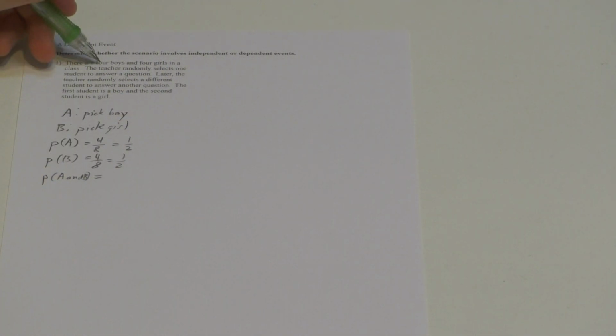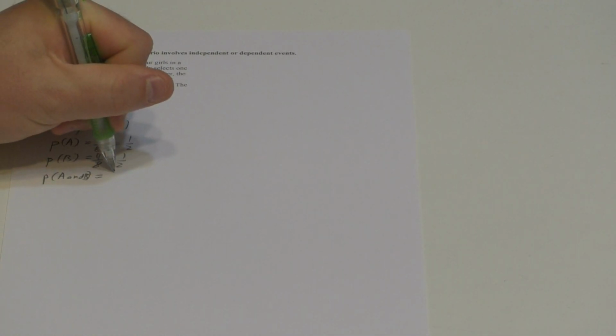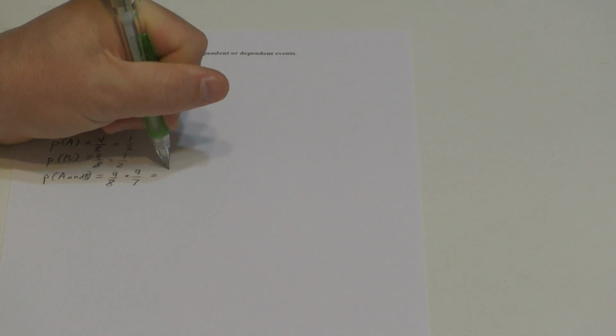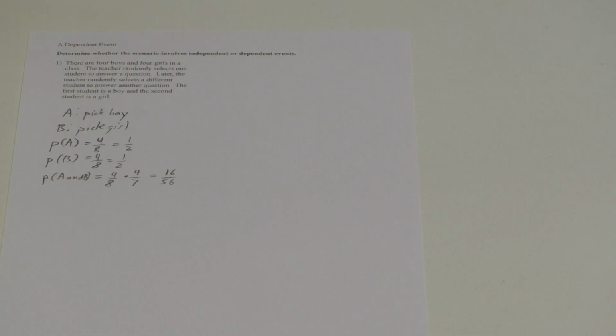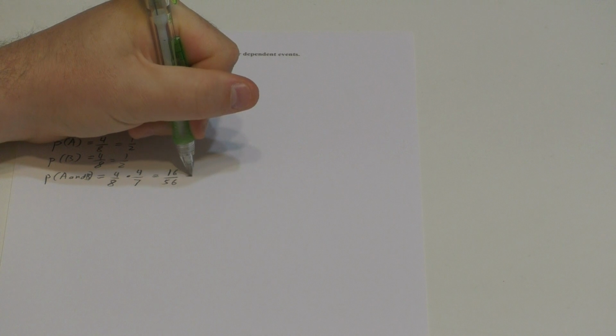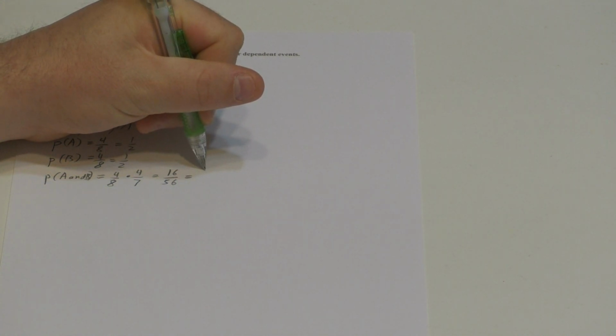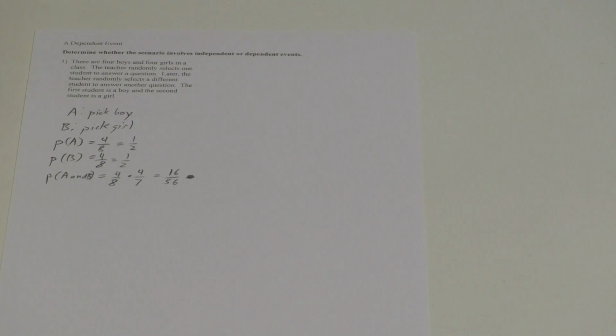Okay? The probability of picking a boy first was 4 out of 8. Okay? And then picking the second as a girl, well, she's not going to pick the boy again. Okay? So there are still 4 girls she can pick, but there are only 7 students that she can pick. Okay? So that's 16 out of 56. Anyway, so 16 out of 56 chance.